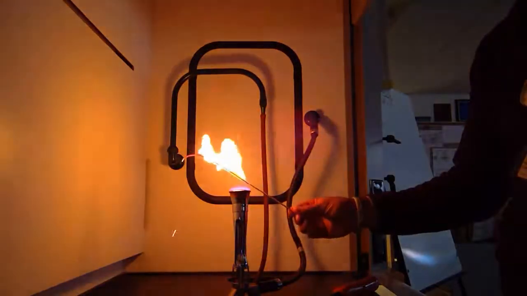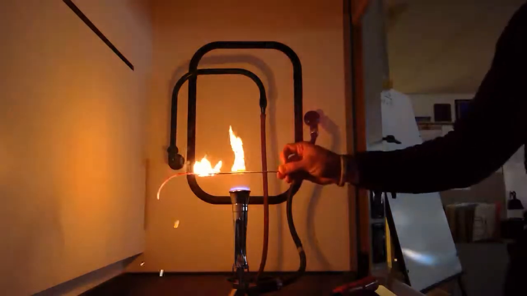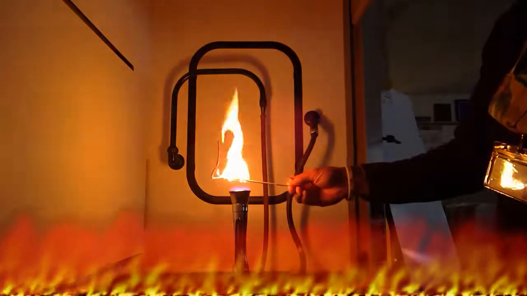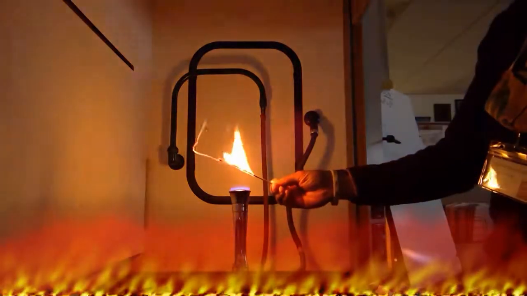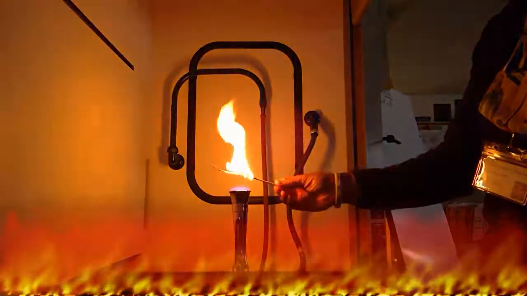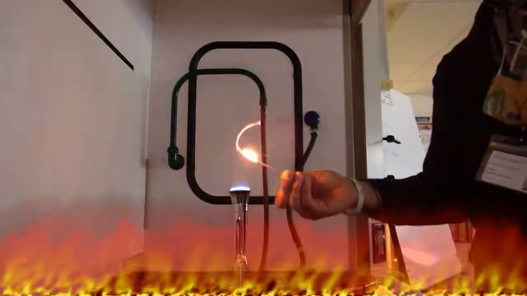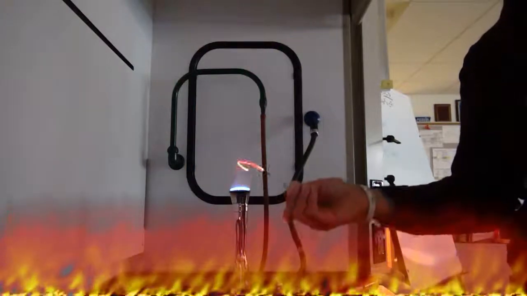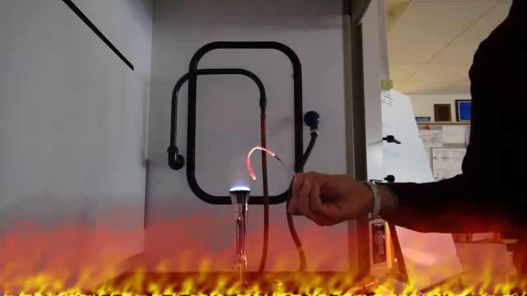If we were to allow this to completely burn and then re-weigh what is left, you would agree that we would not get those 10 grams back. However, it was deemed that if we weigh everything that's left over, along with the gases that were released, we would still retain those 10 grams. That's the law of conservation of mass.